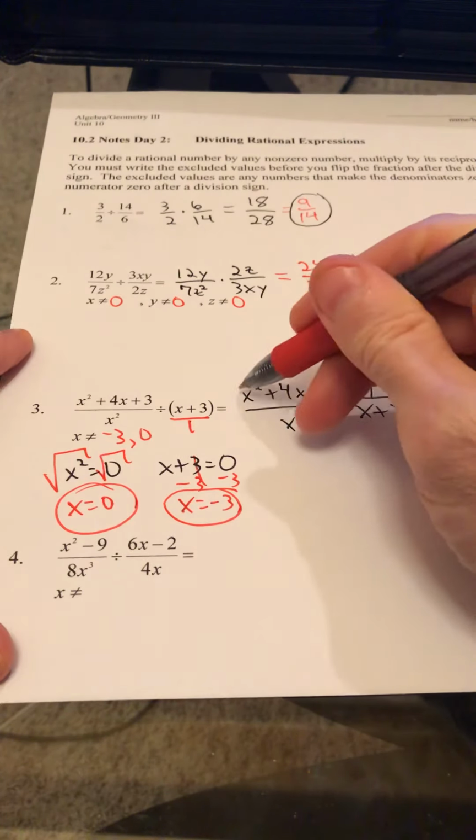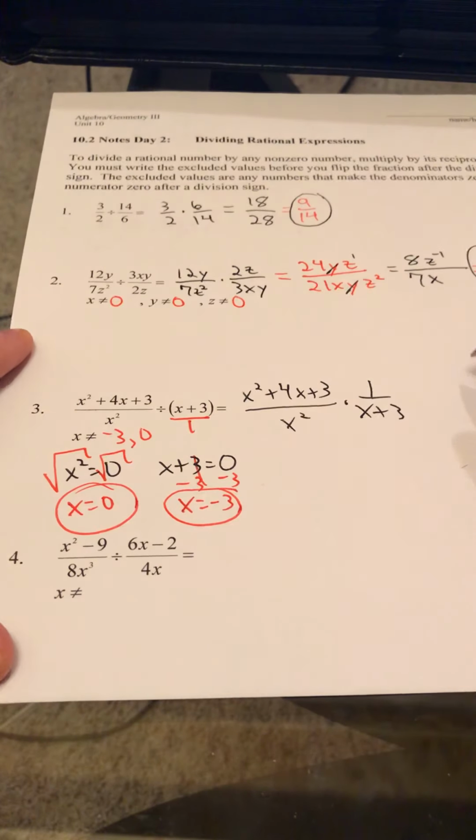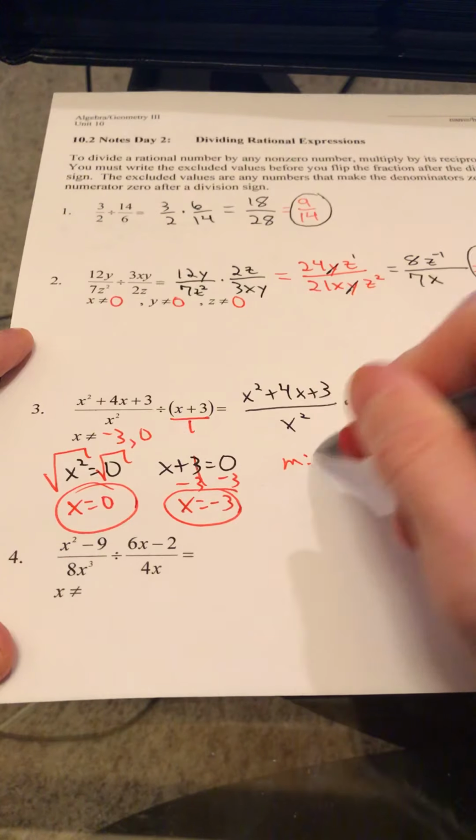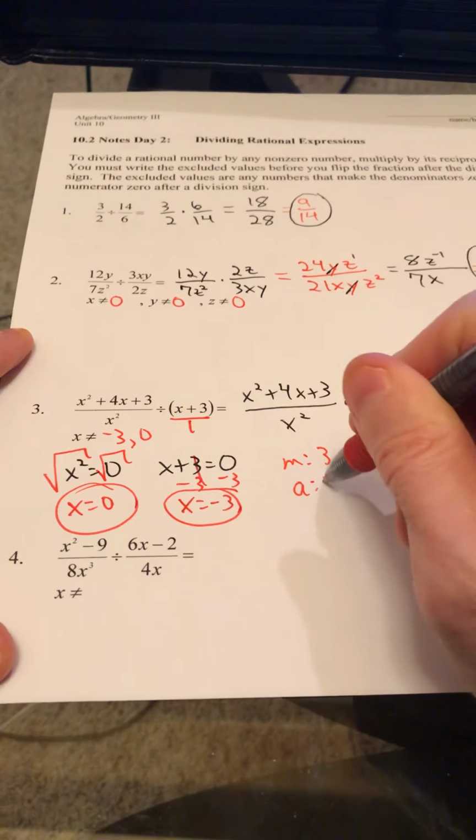So, 4x squared plus 4x plus 3. Again, I am going to have to factor. What multiplies to 3 and adds to 4?